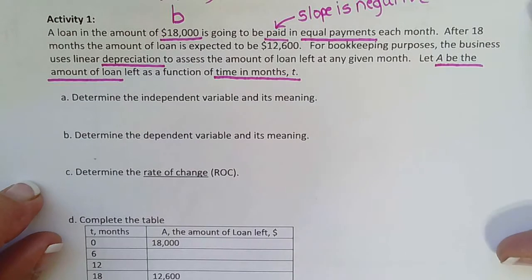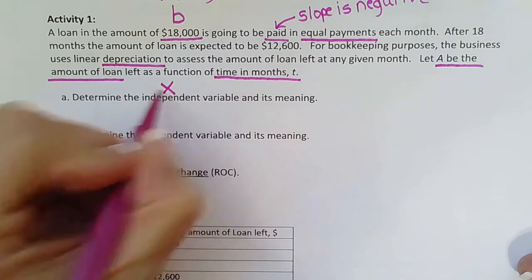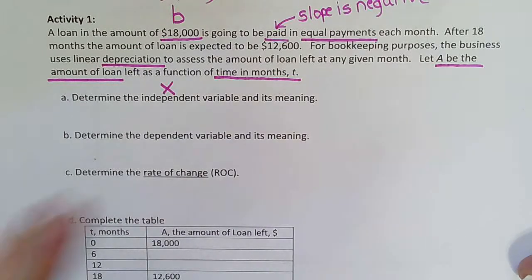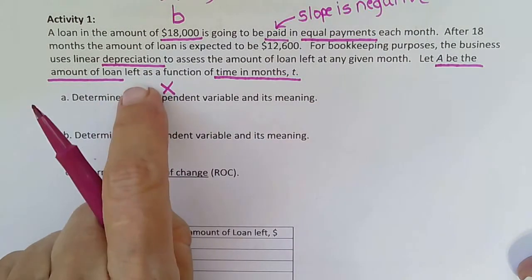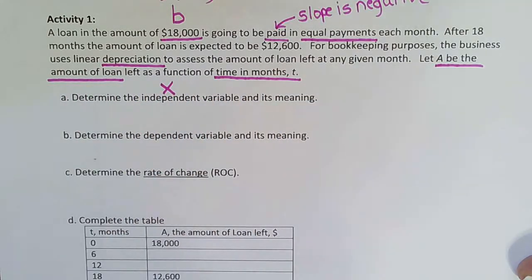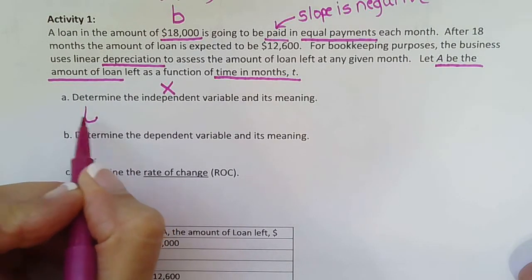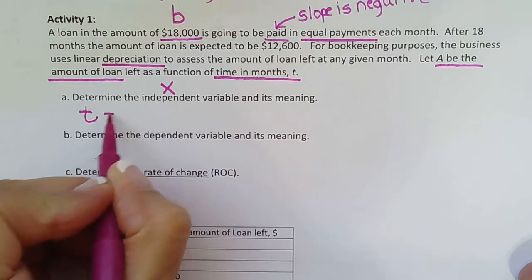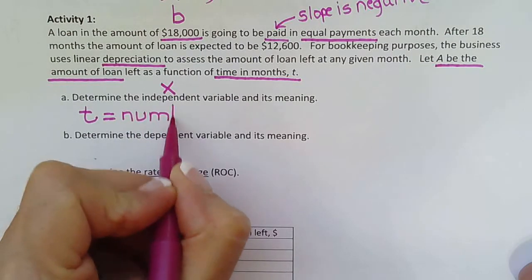Determine the independent variable and its meaning. Remember, we learned in Module 6 the independent variable is the x, the one that's lowercase, and it always says as a function of time. That means t would be in parentheses. So they want us to determine it and its meaning. So you say t equals number of months.